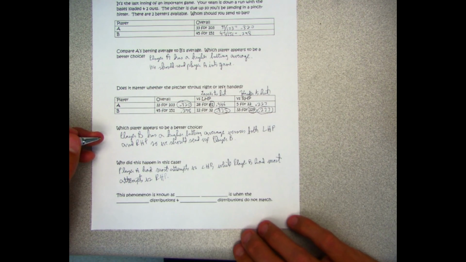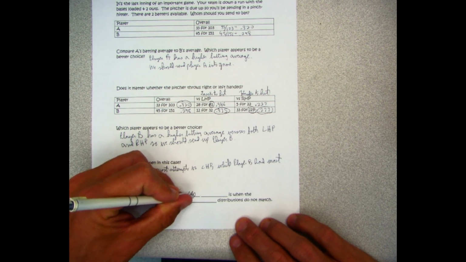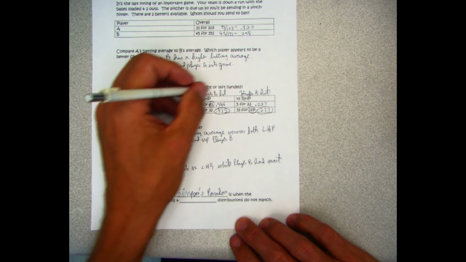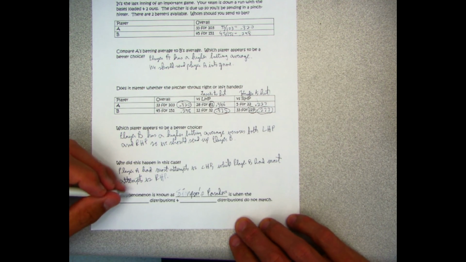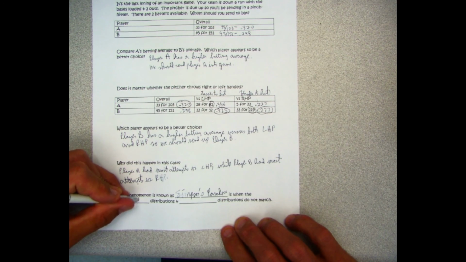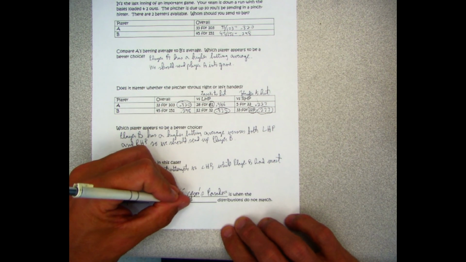Okay. So what is this? This is known as Simpson's paradox. So these in here are the categorical distributions, and this here is the marginal distribution.